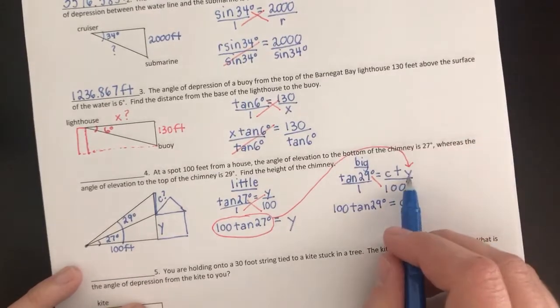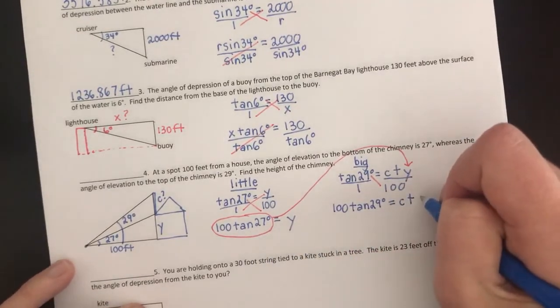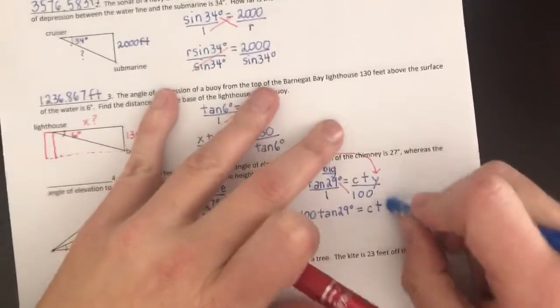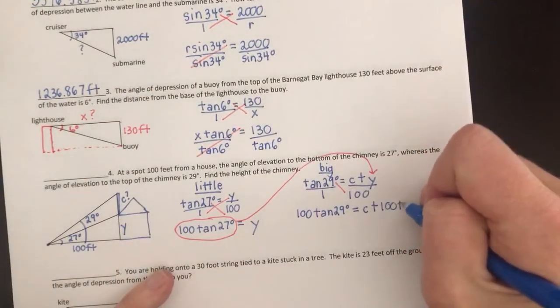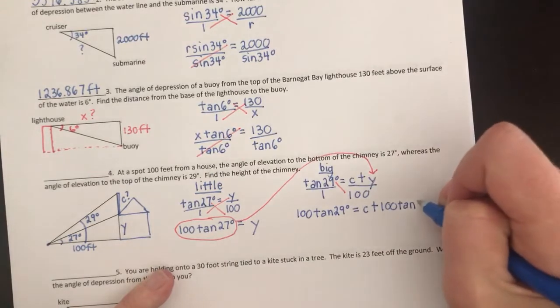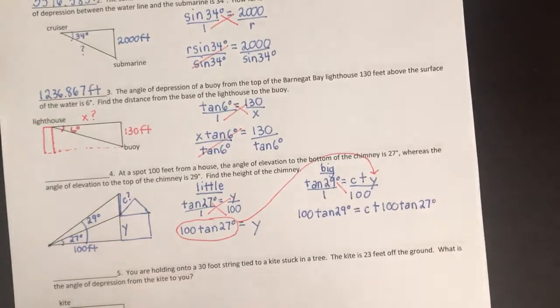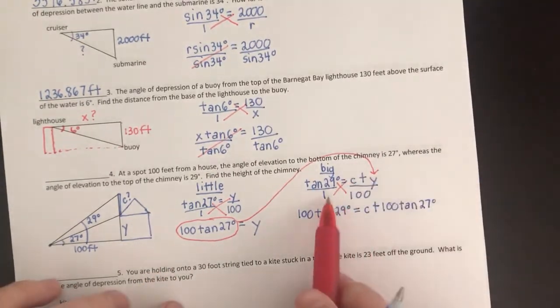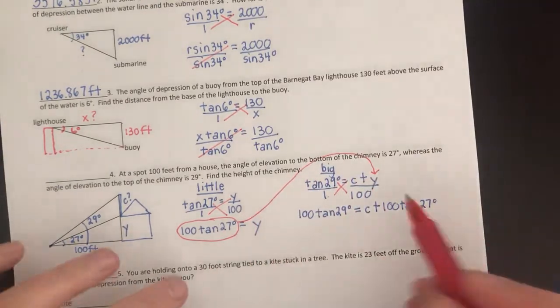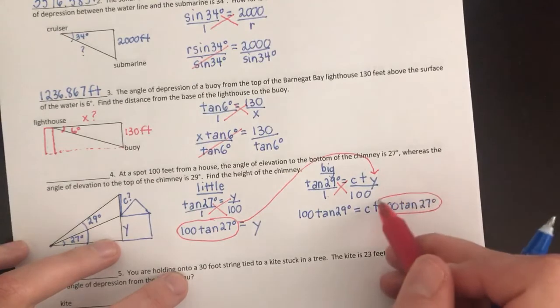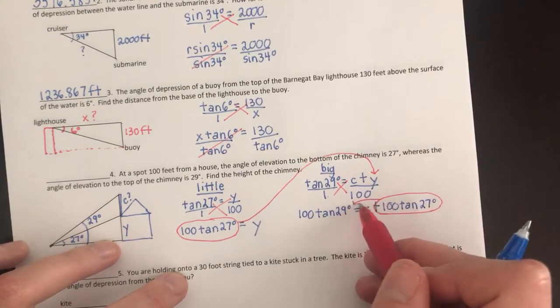But we know what y is. y is 100 tangent of 27 degrees. So that's two steps there. Hopefully you followed along. Not only did I cross multiply, but I also substituted in for y. Now I want c completely by itself, so move this over to the other side.